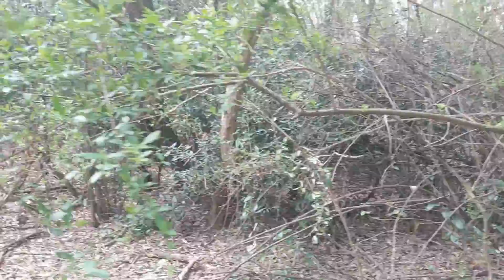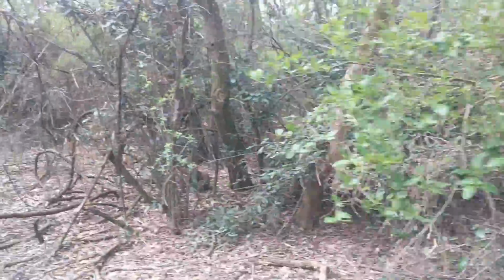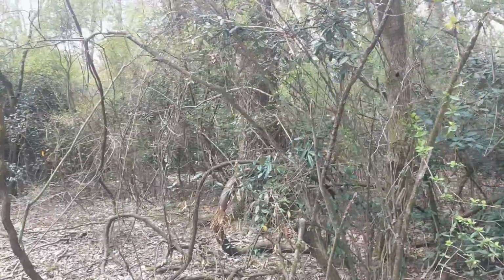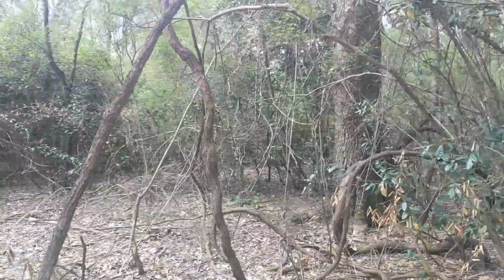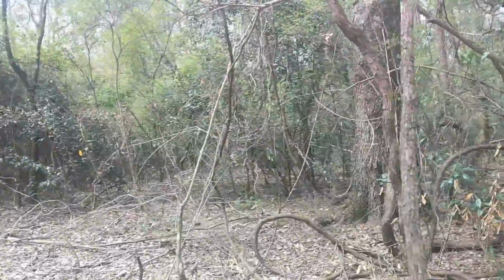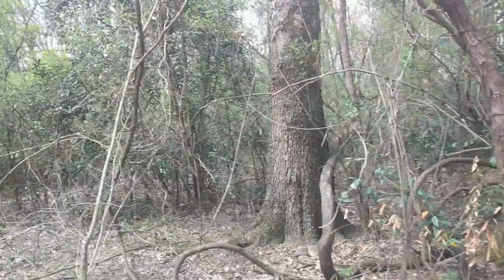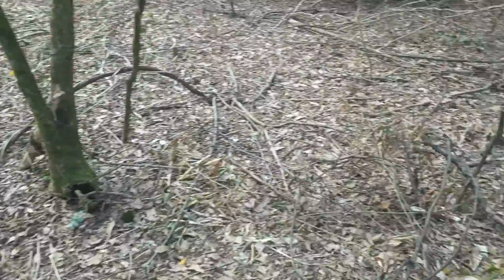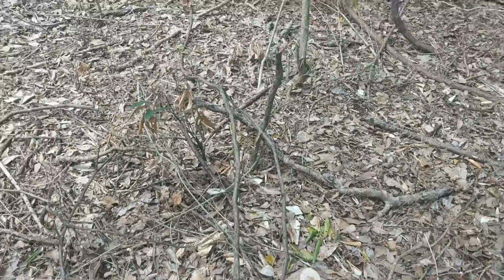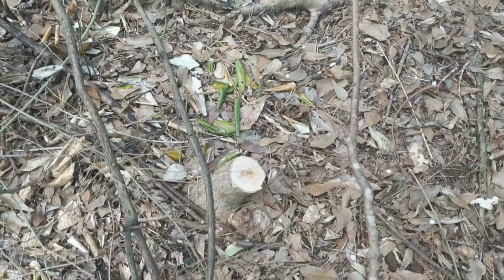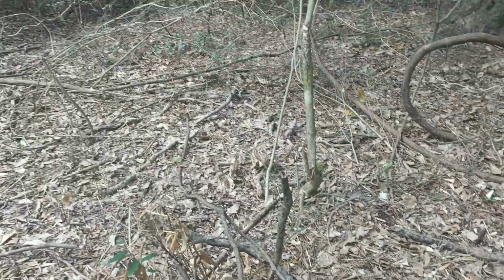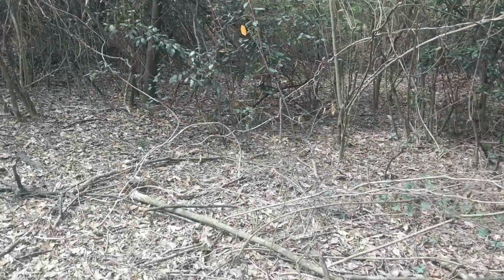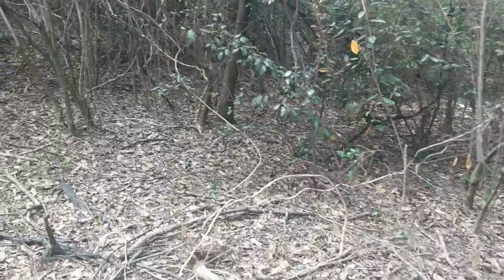So what does this all mean in the end? Right? If this is increasingly going to be the reality of forests and natural areas around the world, what can we do about it? You can come in here with chainsaws and herbicides, and yeah, it feels good to cut down invasive plants. But is it going to be a never-ending battle?